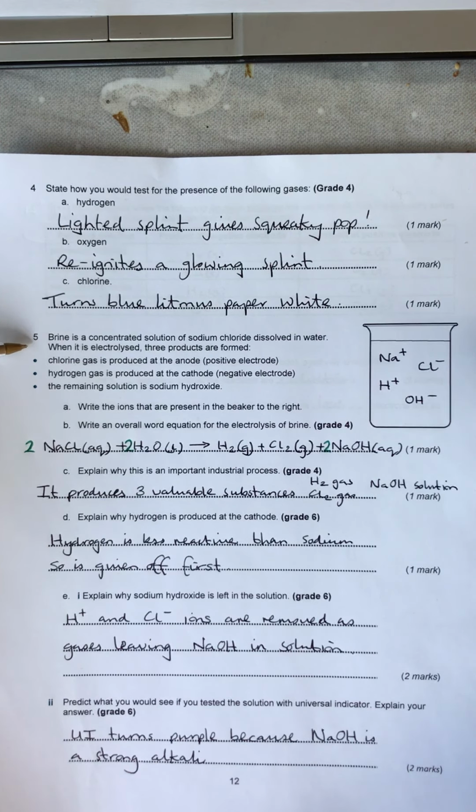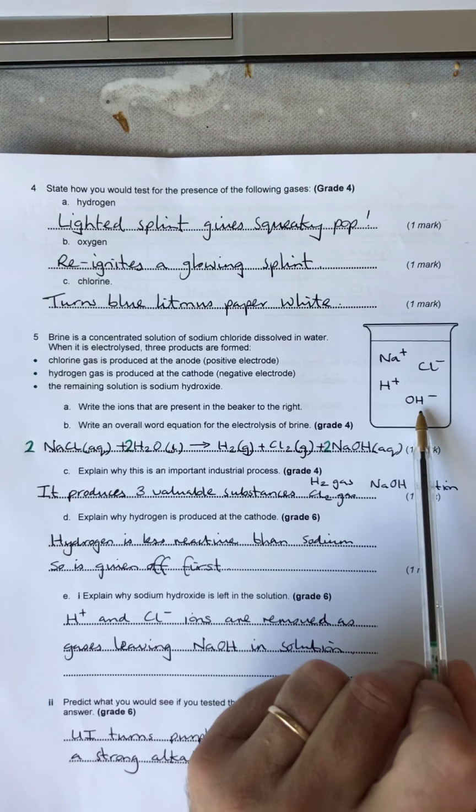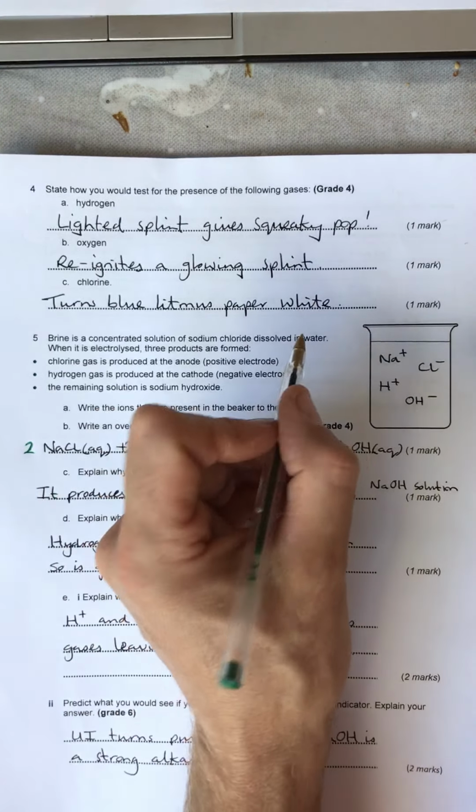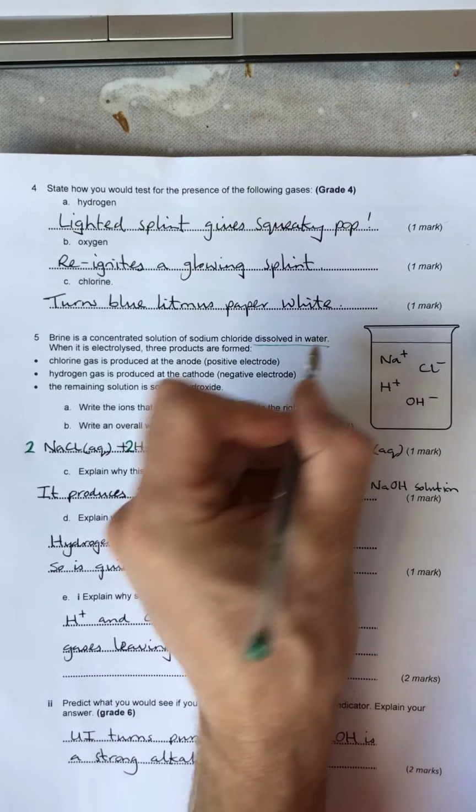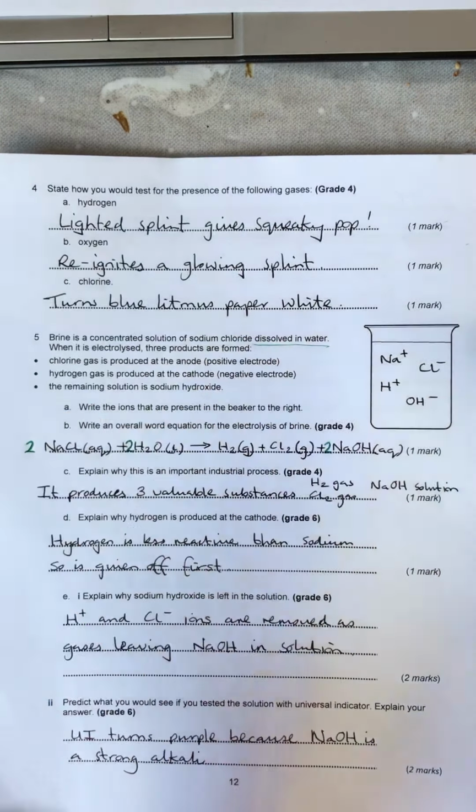Brine is a concentrated solution of sodium chloride. Write the ions that are present in the beaker to the right. Sodium and chlorine from sodium chloride, H plus and OH minus from the water. Remember, it tells you here it's dissolved in water, so you add water's ions as well. Write an overall word equation for the electrolysis of brine.